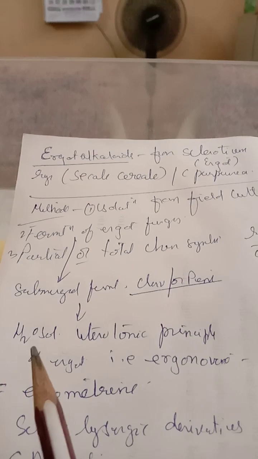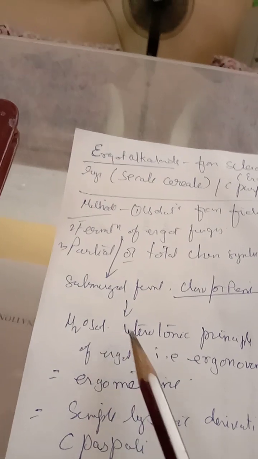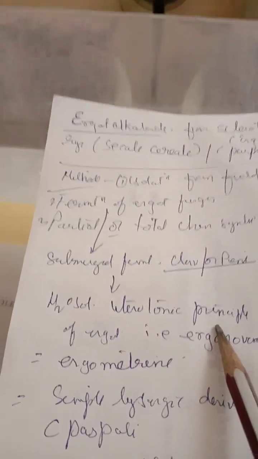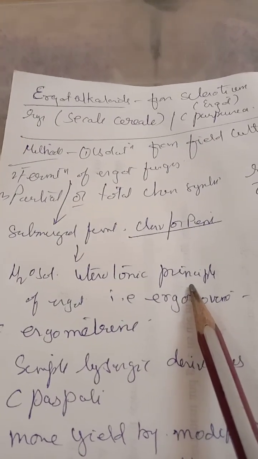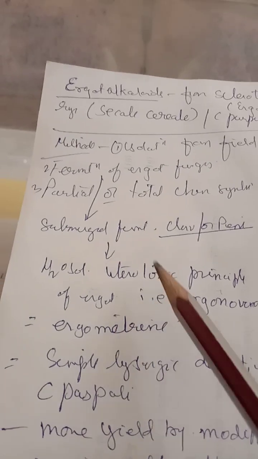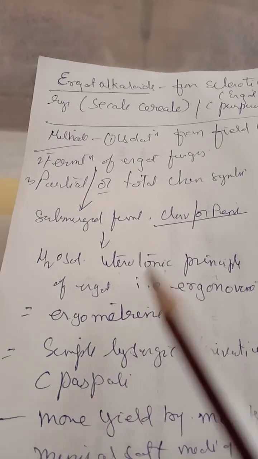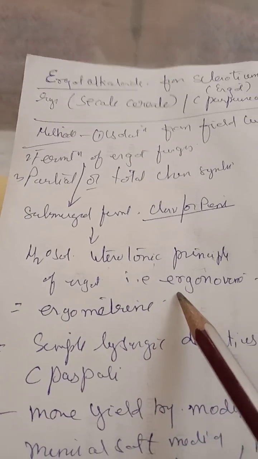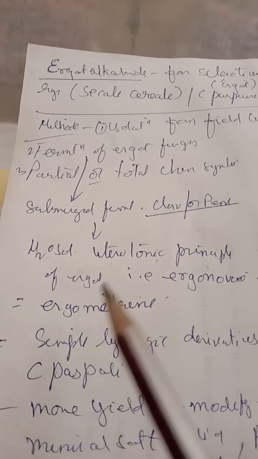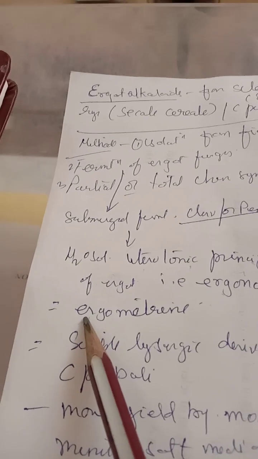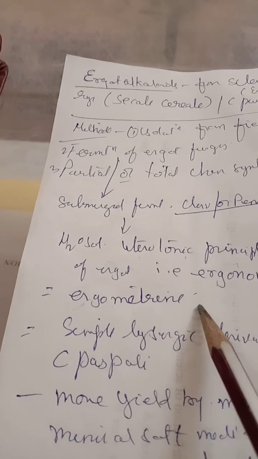Now, one of the important ergot alkaloids is water soluble, the deuterotonic principle of ergot. Principle means one of the important components of ergot, right? So one of the important components of ergot is deuterotonic, which is also known as ergonovine, and also known as ergometrine.